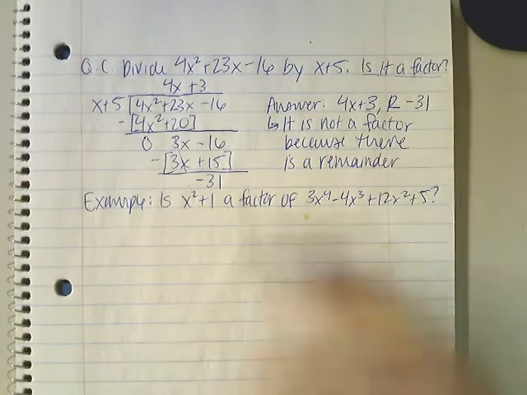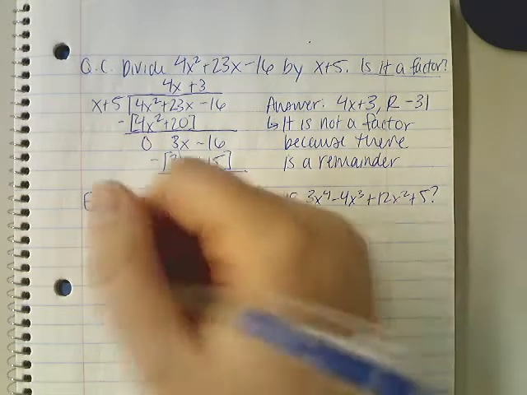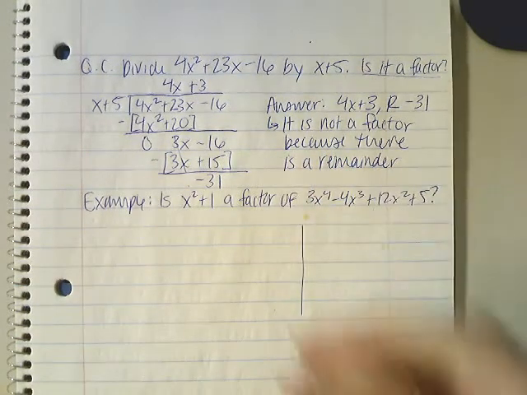So I'm going to divide this whole thing by this. So I'm going to do my little line over here.